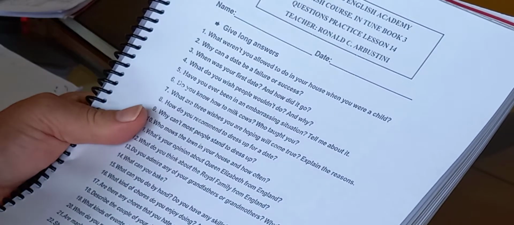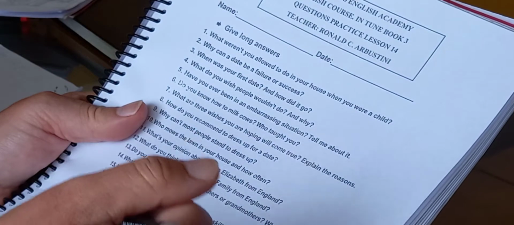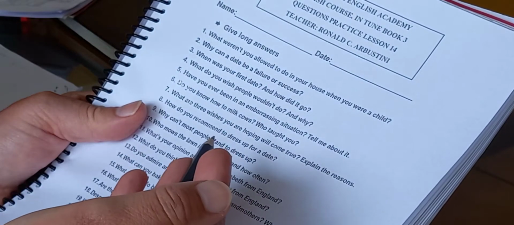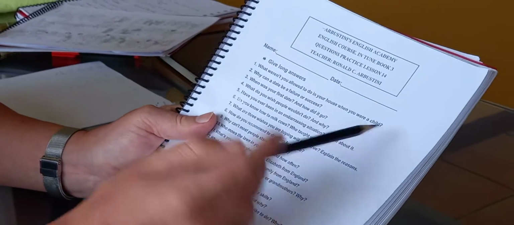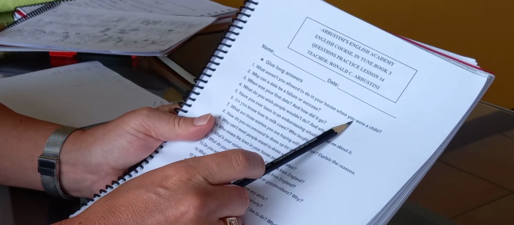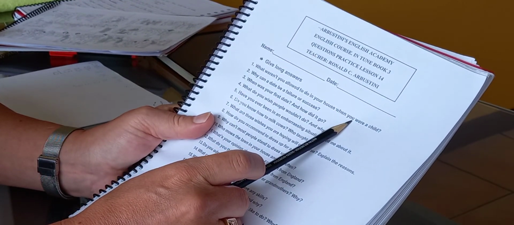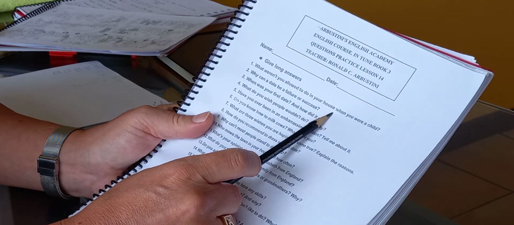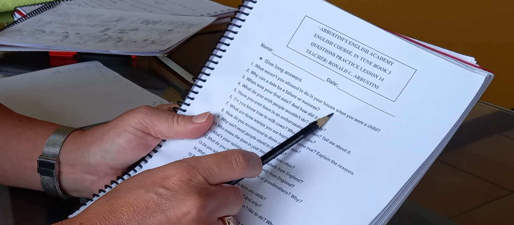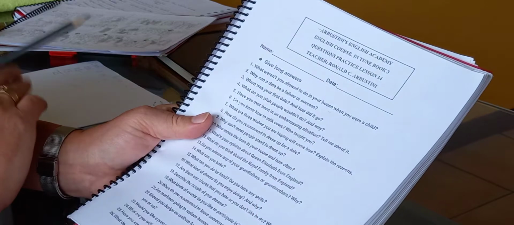And please, when you are doing the questions, if you have the opportunity, ask more questions. For example, how old were you? Okay, I think that I was about 5 or 6 years old. Were you alone outside playing? No, I was playing with my cousins. Thank you.